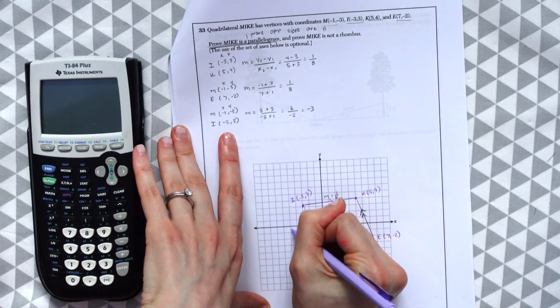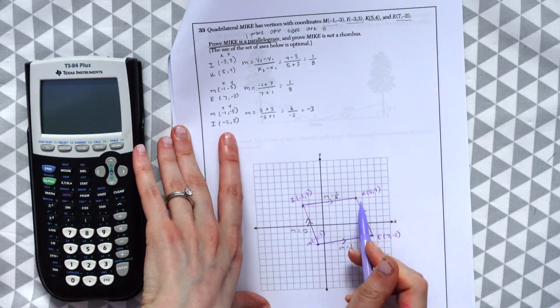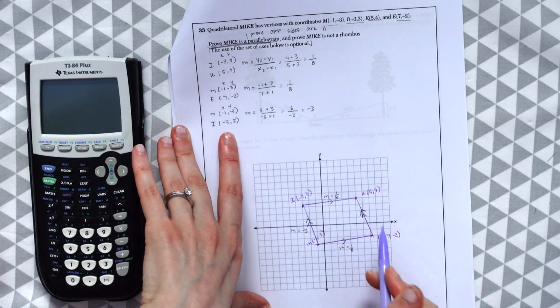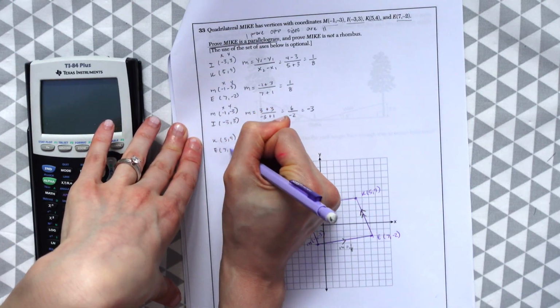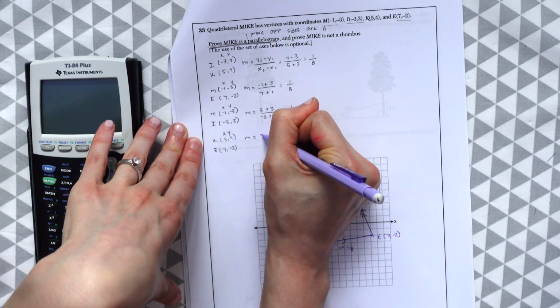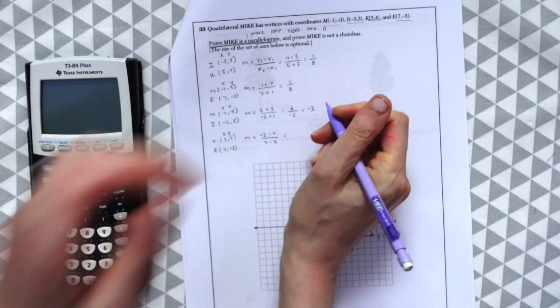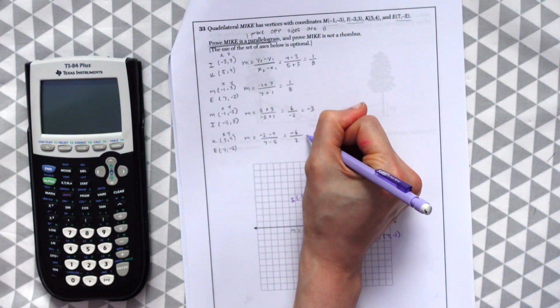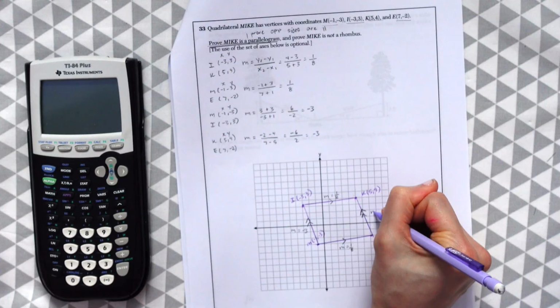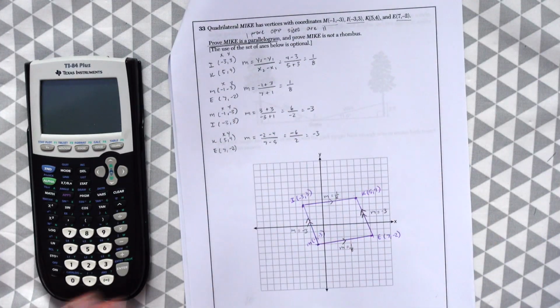So the slope on this side is -3, and now we're going to make sure that this matches up with side KE. So this will give us -6 over 2, and we get -3 again. So this works out perfectly, and we know that MIKE is a parallelogram.